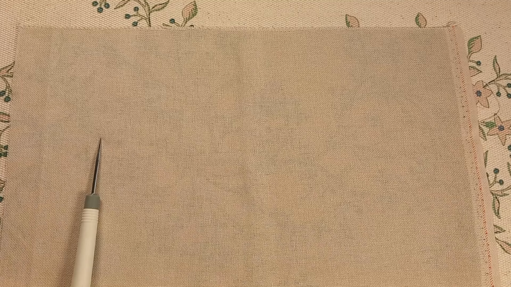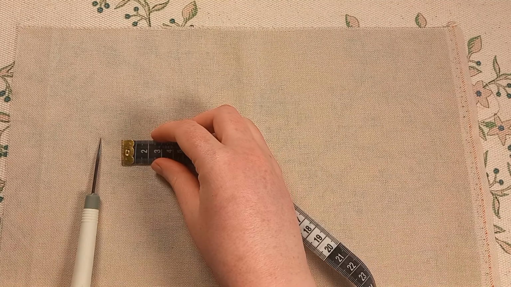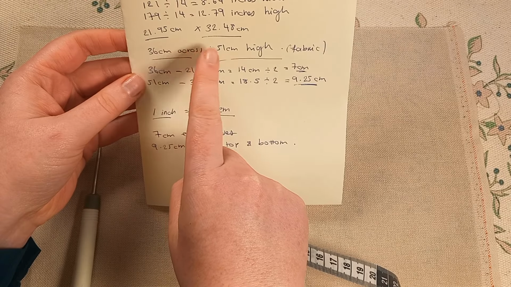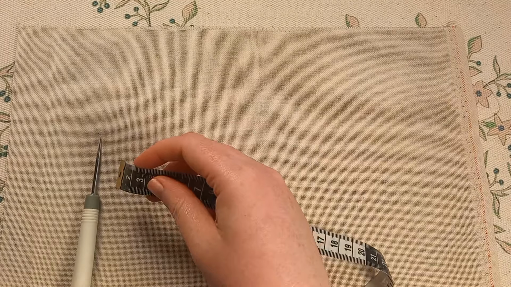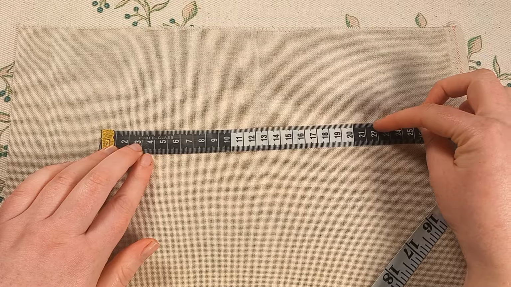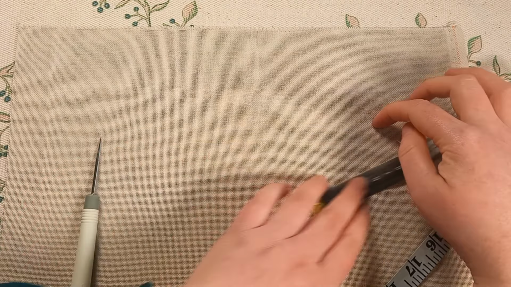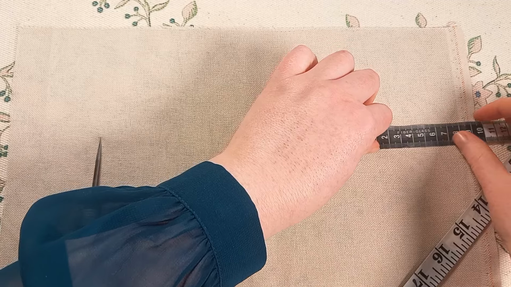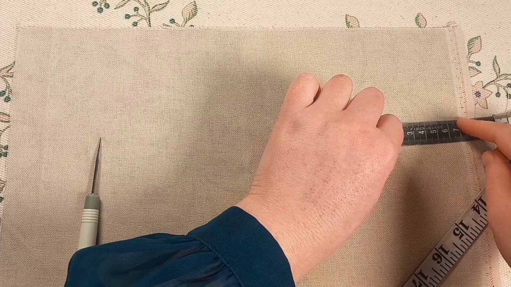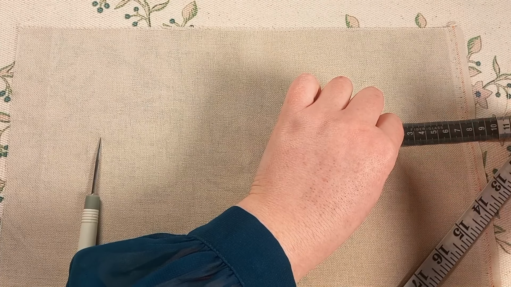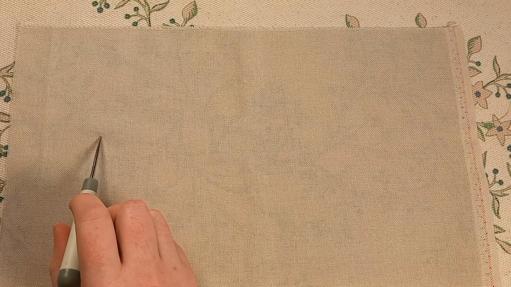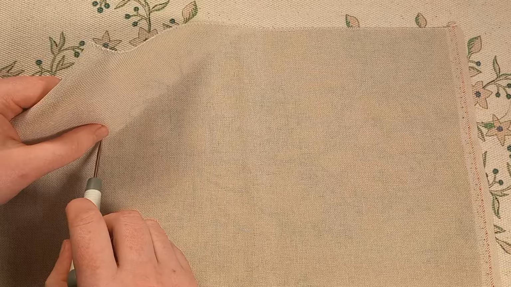And just to be absolutely certain, I'm going to measure across. So our stitched design is, what is it? 21.95 centimeters. So we go across by 21.95, say 22, and then there should be 7. Do you see that? So we've another 7 here. So we know that our piece is going to be pretty central. And if I did that top to bottom, that would work out the same. So that's how we find our starting point if we're going to be starting in a corner.